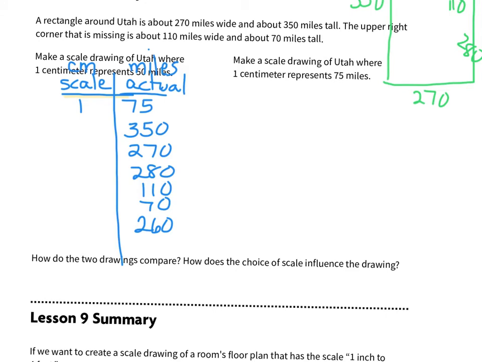So now I'm going to do the same thing on the right-hand side of the page. It says make a scale drawing where 1 centimeter represents 75 miles. So I've made myself a table here, and I've put in the scale 1 centimeter, and I've got my units up on the top here. 1 centimeter represents 75 miles.